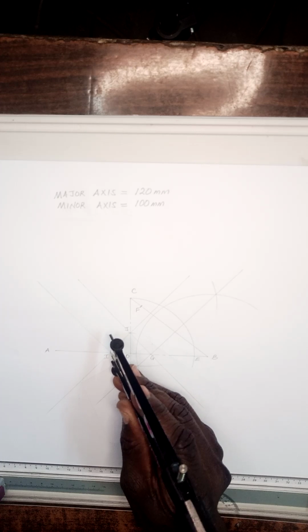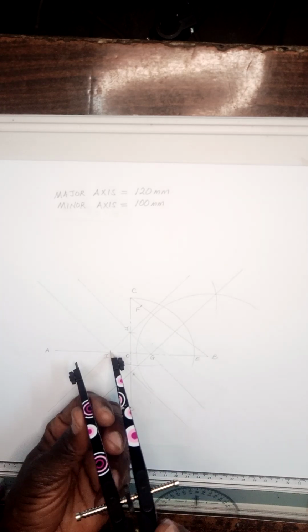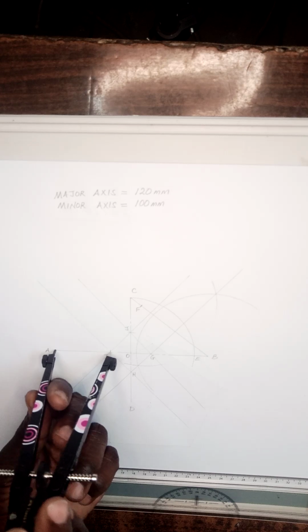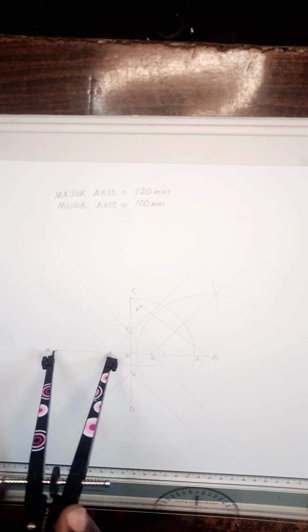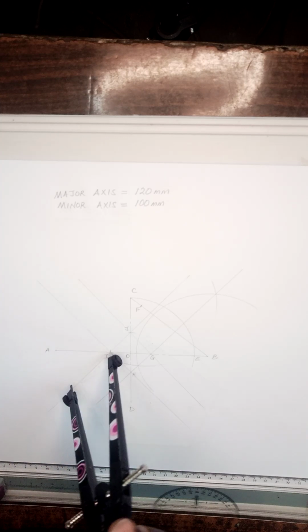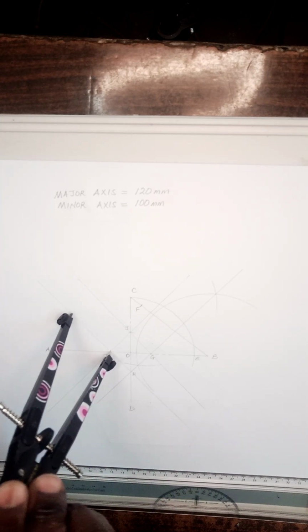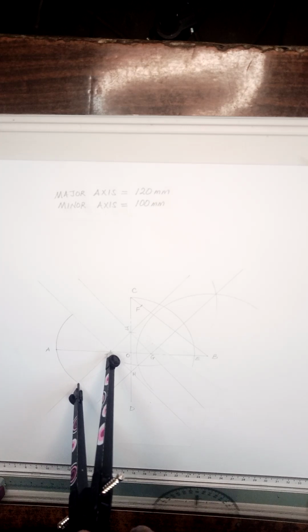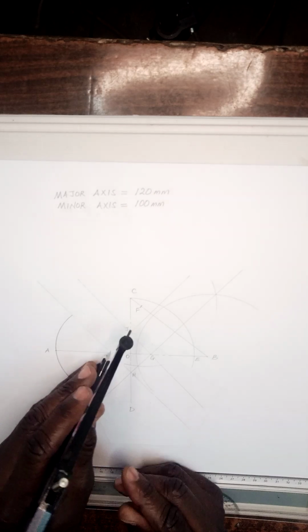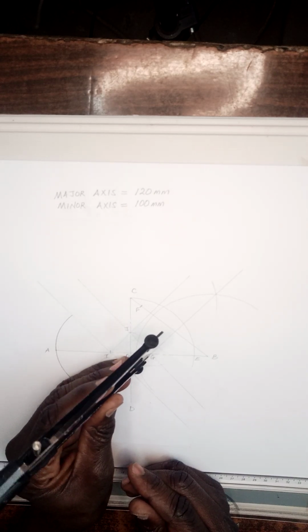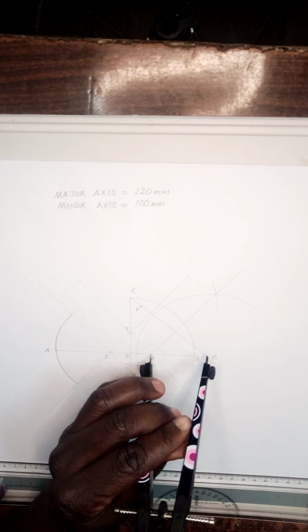We'll start with I. We'll open our compass from I to A, like that. Okay, and using this line and this line, with the help of our compass, we'll draw that. Okay, we go to the opposite side and do the same from G to B. Using this line and this line, we draw our arc again.